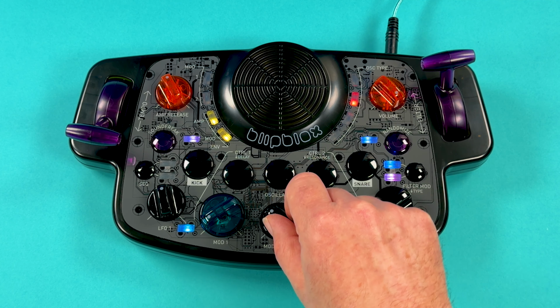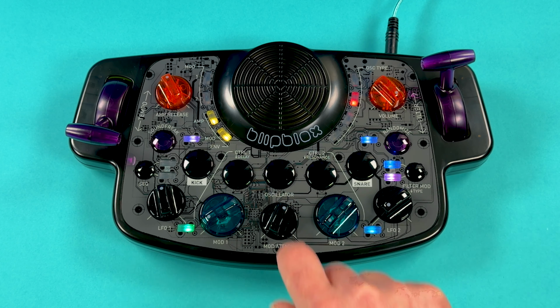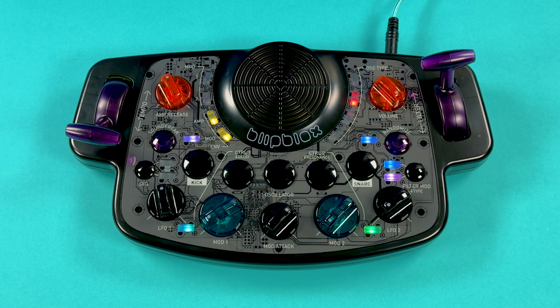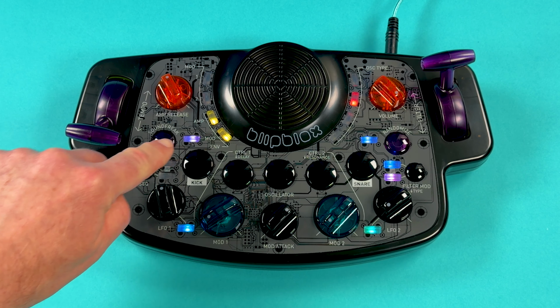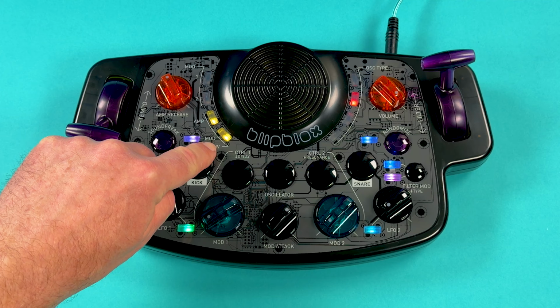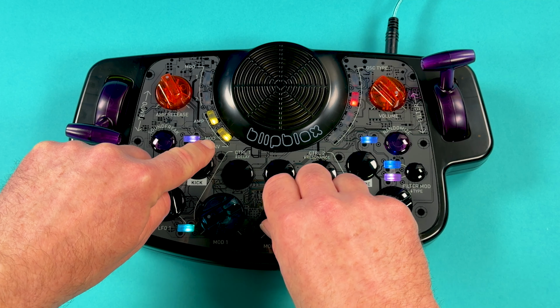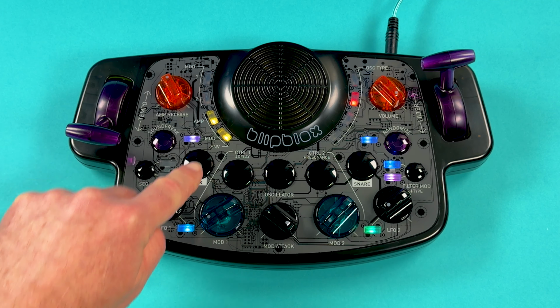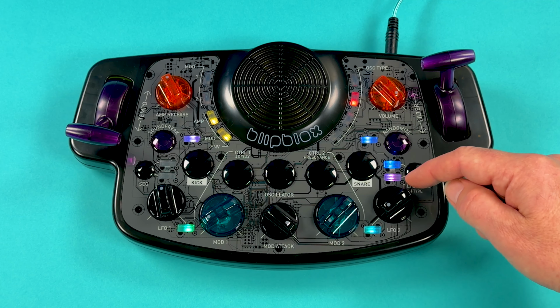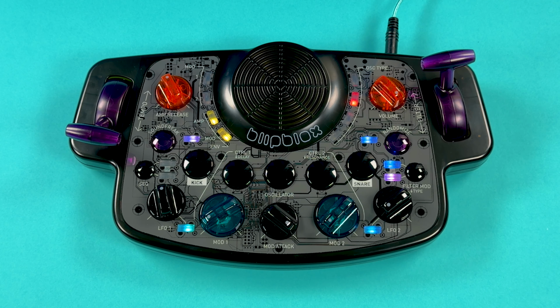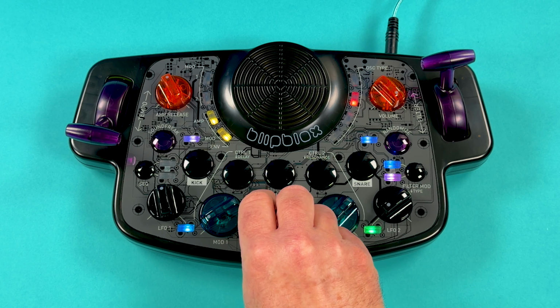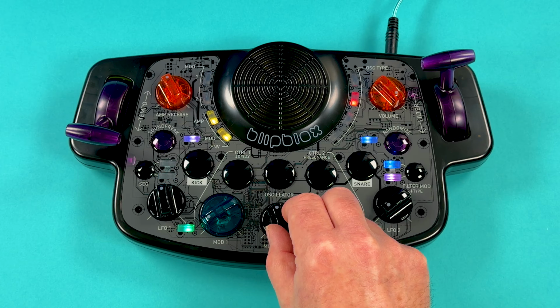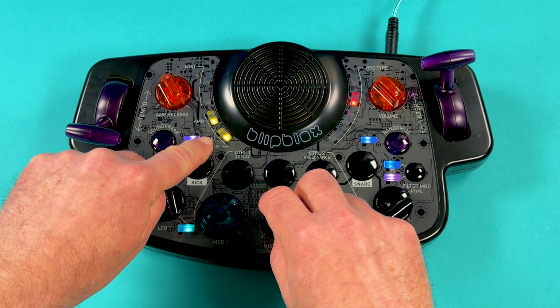So now we have the mod attack. So the mod attack, you can see it here on the envelope section. So this is the raw mod attack. You can see it slowly go on. That's the mod attack ramping up. And it's also applying the filter, and you can hear what it's doing to the sound. As we turn the mod attack down, you'll see that LED goes on faster.